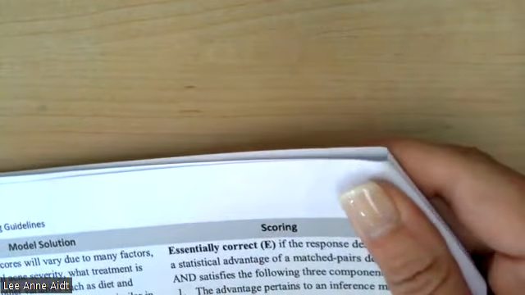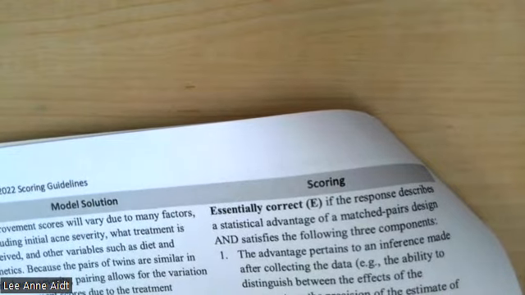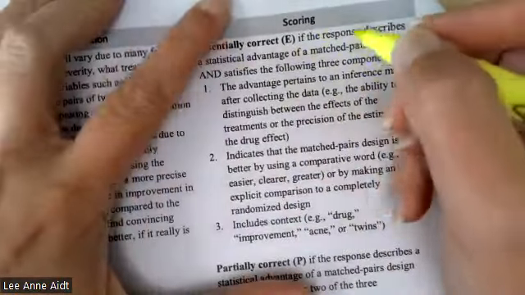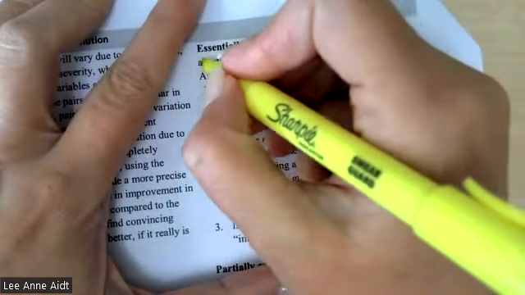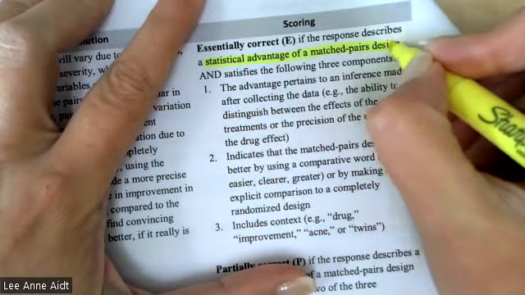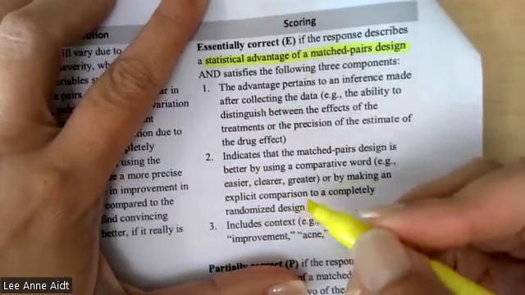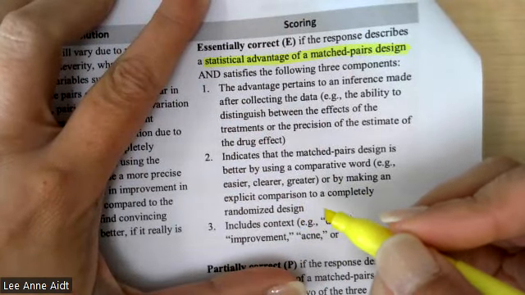B. I'm expecting B to be challenging, by the way. So if you did not do that well on B, I'm not shocked. When I was doing this one, I was thinking to myself, this is hard. Okay. So you have to say a statistical advantage of a matched pairs design. You might not even know what that is.